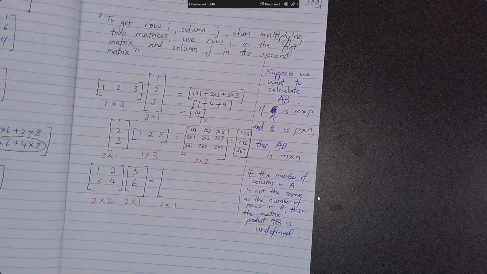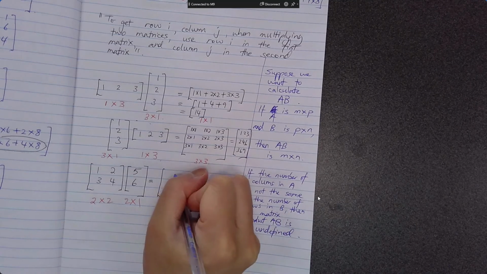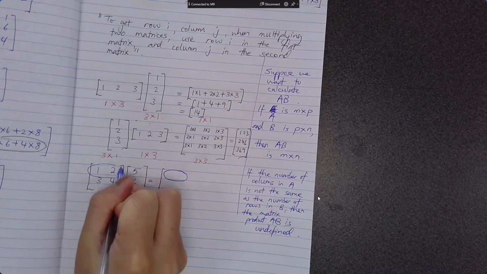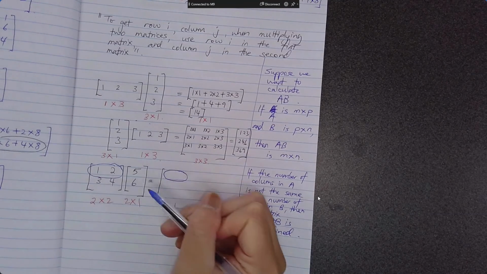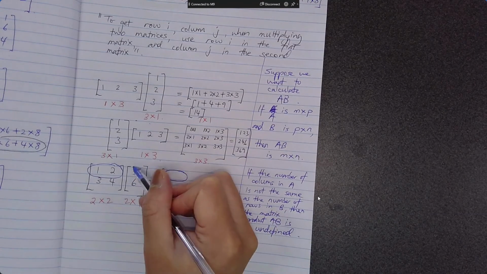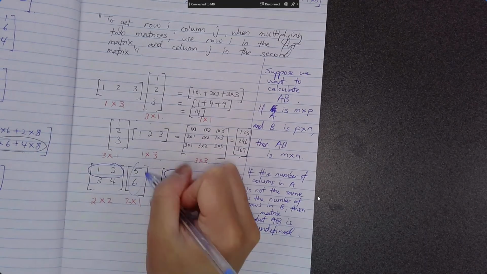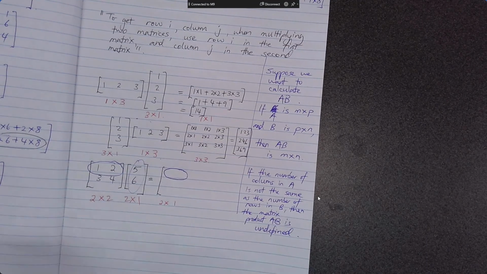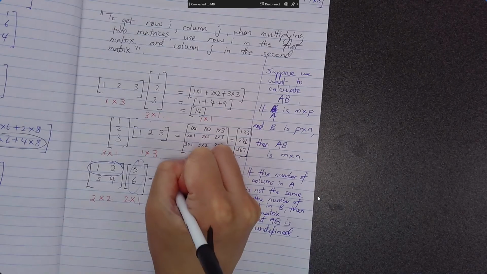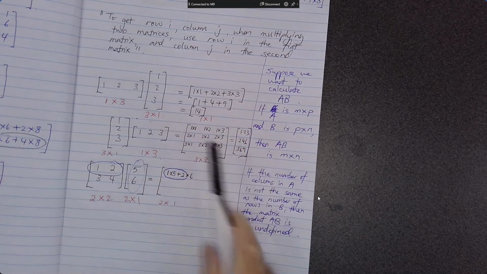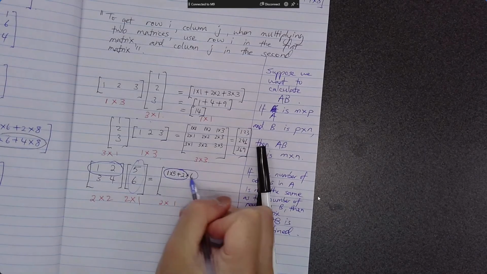All right, this time I can color code it. So to get the first number, I need to use row 1 in the first matrix, and well, there's only 1 column in the second matrix. It's going to be 1 times 5 plus 2 times 6. And that didn't work out as well as I would have liked.